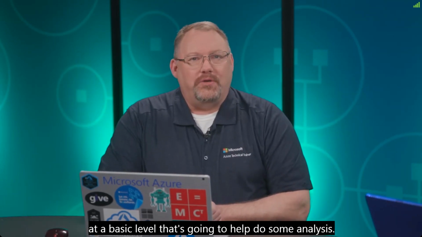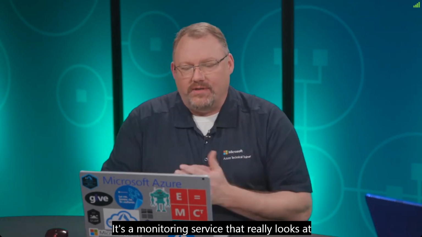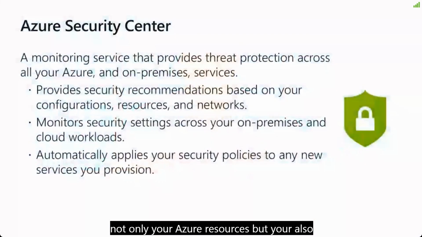Let's talk about some of the other tools and features we have built into Azure. First off, we have Security Center. Congratulations, everybody gets Security Center at a basic level, and it's going to help do some analysis. It's a monitoring service that looks at not only your Azure resources, but also your on-prem resources, and it provides recommendations based on how you configure this.